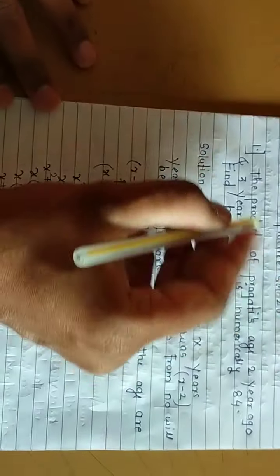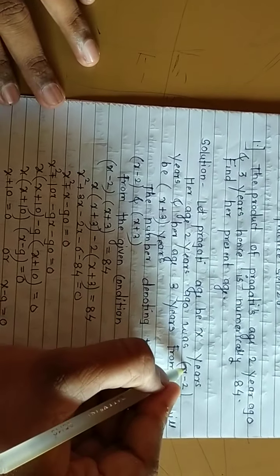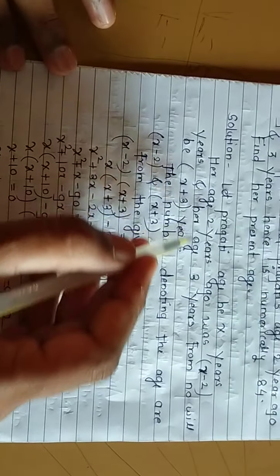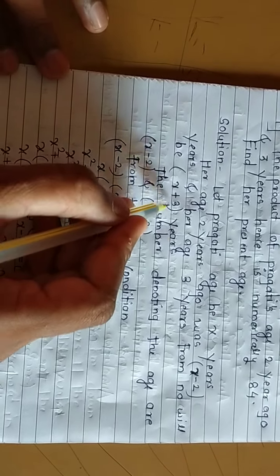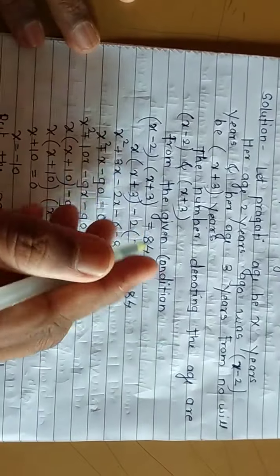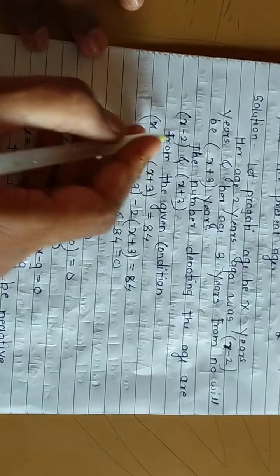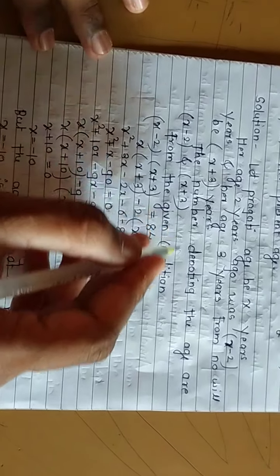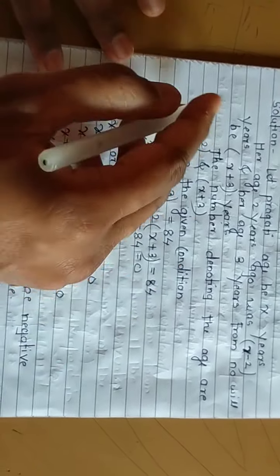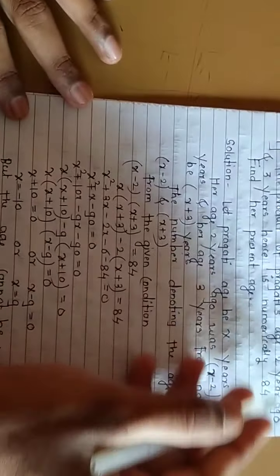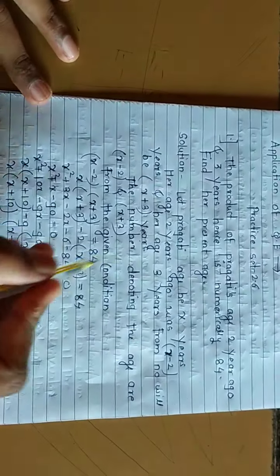We have to convert this statement into an equation. So 2 years ago means obviously x minus 2 years, and her age 3 years from now will be x plus 3 years. So here the numbers denoting the age are x minus 2 and x plus 3. Okay. Next condition is numerically 84. Her age 2 years ago and 3 years hence is numerically 84.